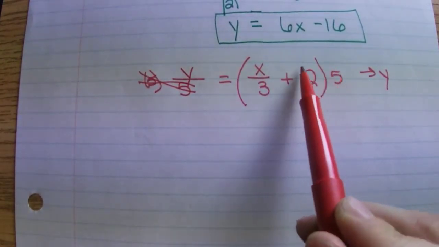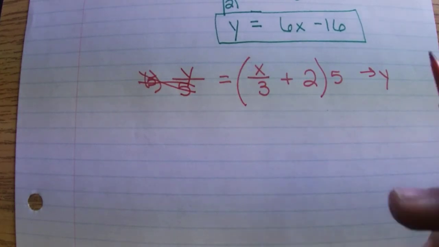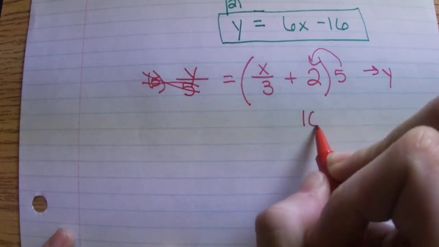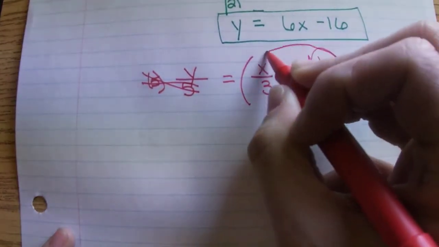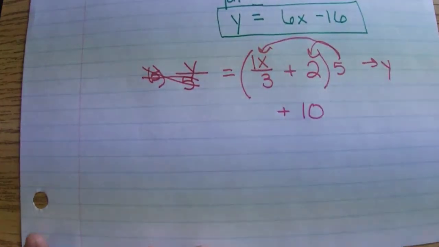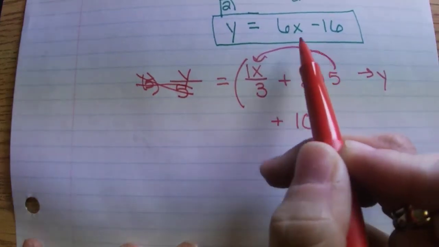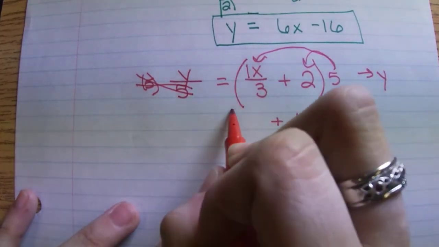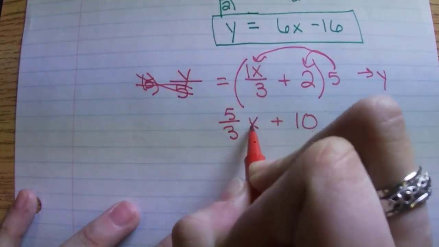Over here, we're going to have to distribute. And here's where one piece is easy. This one's fine: 5 times 2 is 10. But be really careful here because we are not taking 5 times 3. There is really a 1 up here in front of the x. And so we really want to take 5 times 1/3. And that is going to give us a 5/3 x.